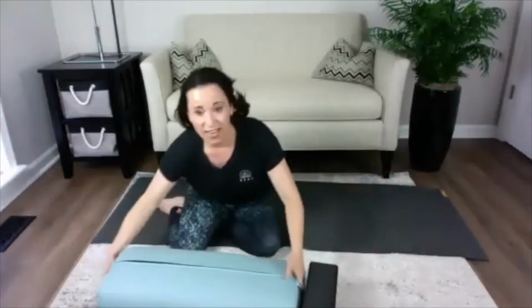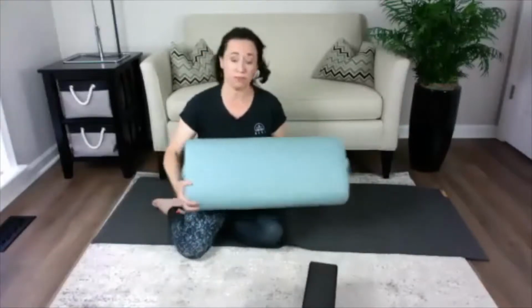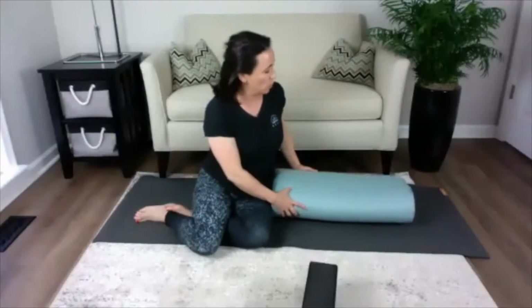All right, grab your bolster and then place it on your yoga mat. We are going to do our spinal twist today with a bolster. So this is a very nice, it's actually a yin pose, but we're going to hold it a little bit less than a yin pose. So yin poses generally are held about 5 minutes. We're going to hold this for 5 breaths.